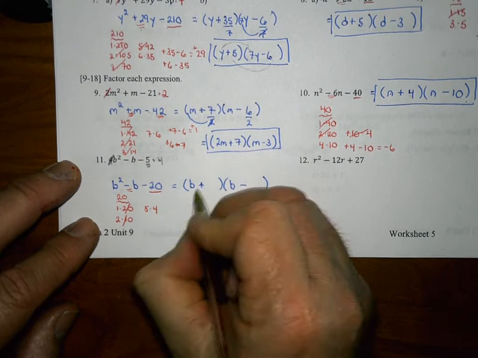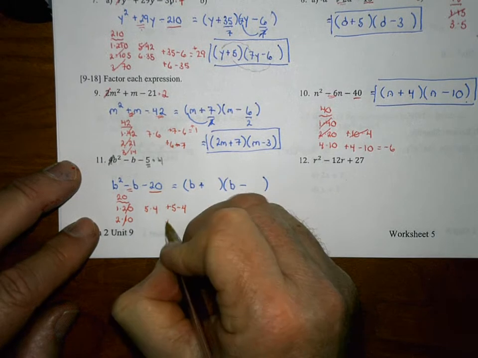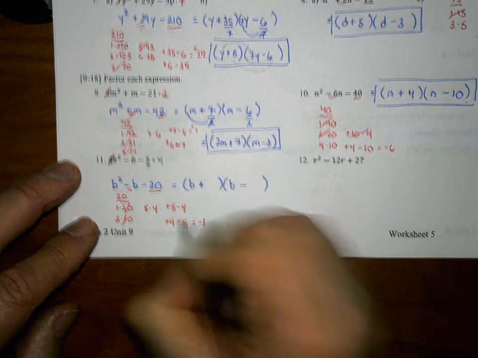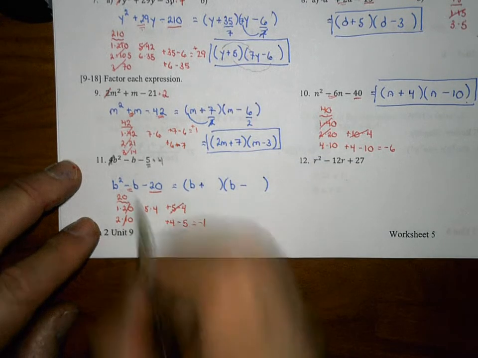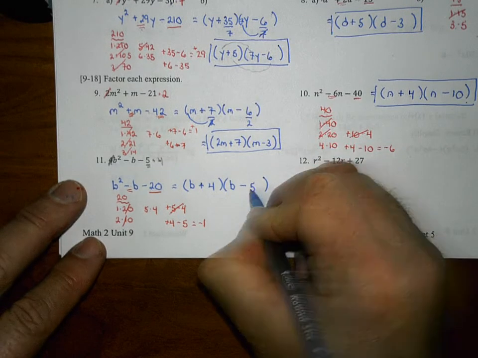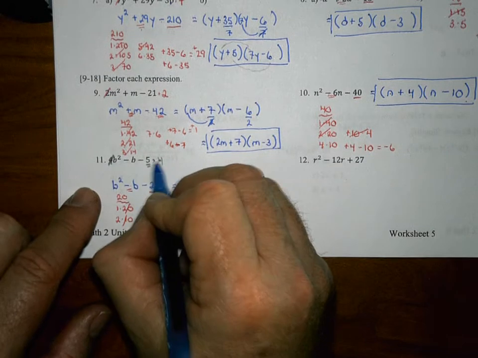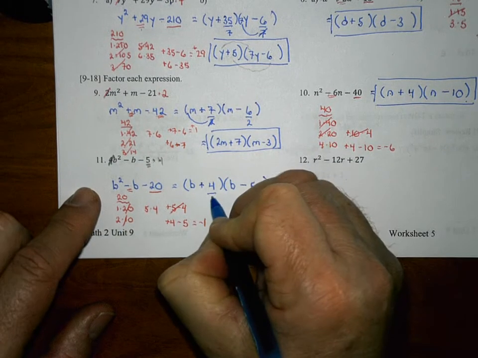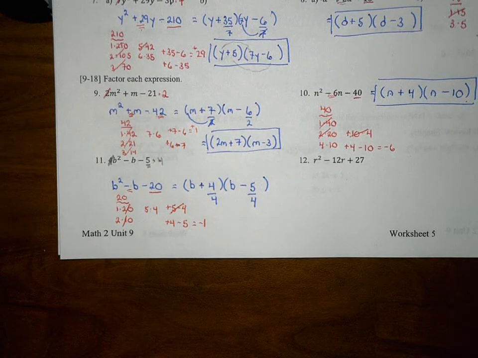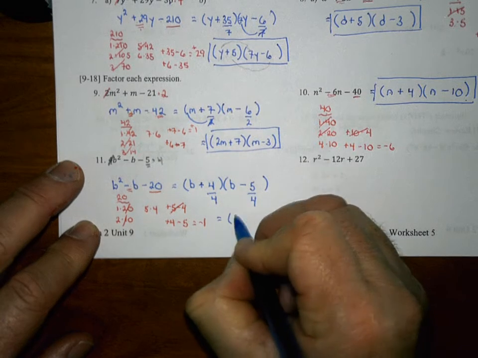So now the question is, is it plus 5 and minus 4, or is it plus 4 and minus 5? It has to be plus 4 and minus 5 because that is minus 1, which is what I want. So then I know my factors are b plus 4 and b minus 5. Once again, I'm not completed yet because I had a leading number. I multiplied by 4, so now I have to make up for that and divide both numbers by 4. When I do that, in my first parentheses, 4 divided by 4 makes 1, so my first parentheses becomes b plus 1.